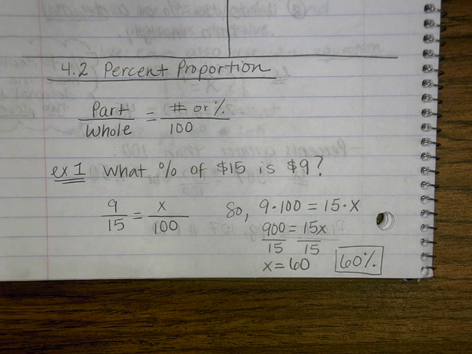If you wanted to go back and check your work, you could. You could just do 0.6 times 15 and you should get 9. These are probably the trickiest ones to remember how to do and how to set up. But if you just keep this pattern, you'll do fine. This part over a whole equals some percent over 100. Any questions on that?